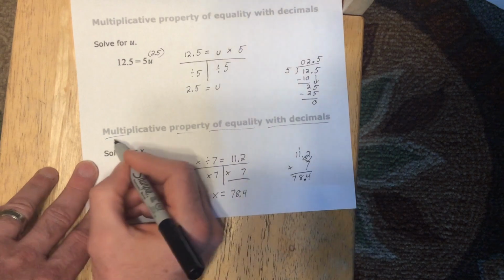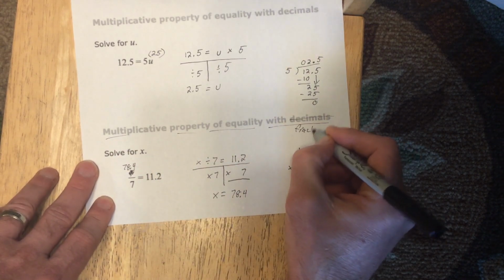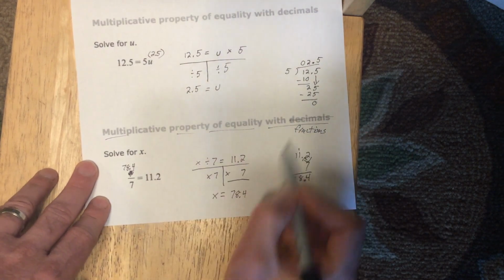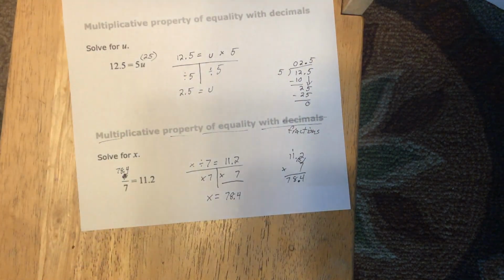Tomorrow we'll cover multiplicative property of equality with fractions, and then the additive property of equality with fractions. But this is what we're doing today. Finish those next 2 problems and then try to knock some of these out on Alex. Good luck.